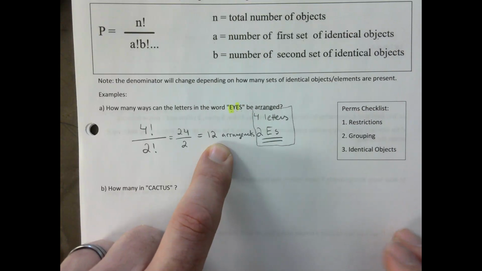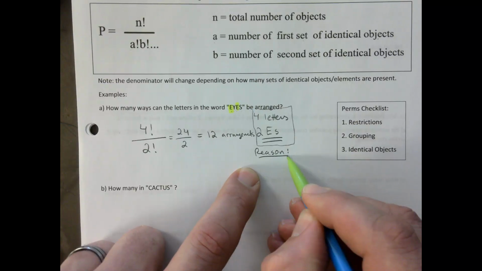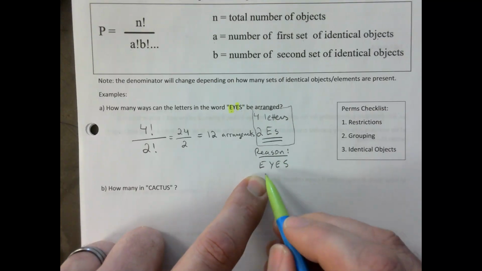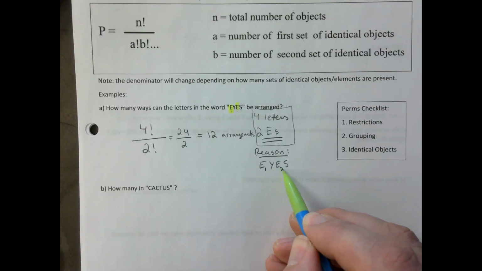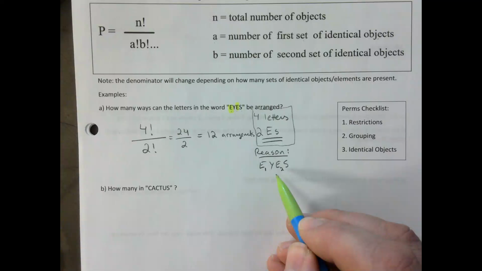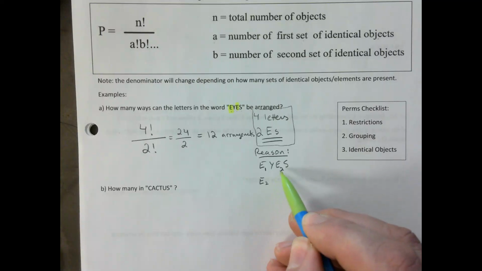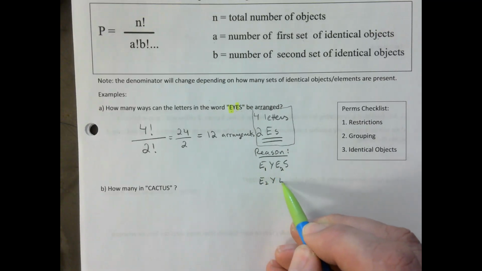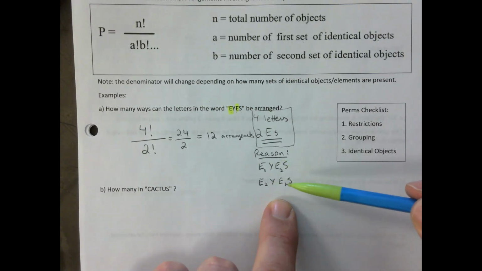And why is that? This is the reason. If I were to say eyes, like this is actually arranged, and let's say we want to distinguish them, we want to put E1 and E2, right, to tell them apart. If you were to put this E up front and this E over here, they're technically not 2 different arrangements.